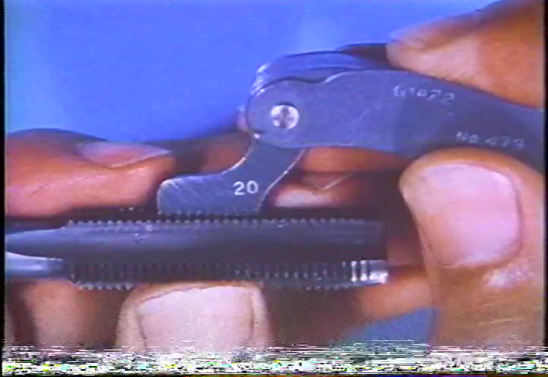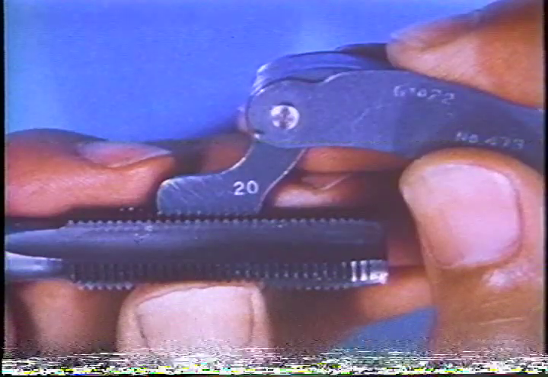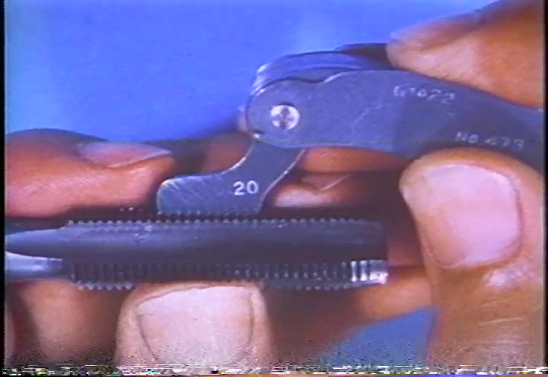Or a screw pitch gauge will also work. The gauge has a series of notched blades which are accurate for both depth of thread as well as pitch. To use a screw pitch gauge, simply try any number of blades against the threads until you find a perfect fit.